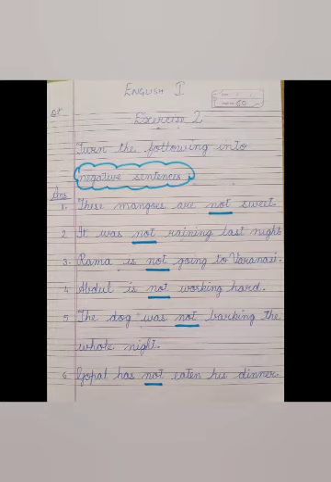Underline the word not. Number 4, Abdul is not working hard. Underline the word not. Number 5, the dog was not barking the whole night.